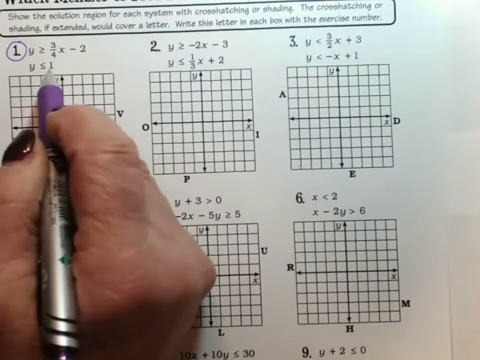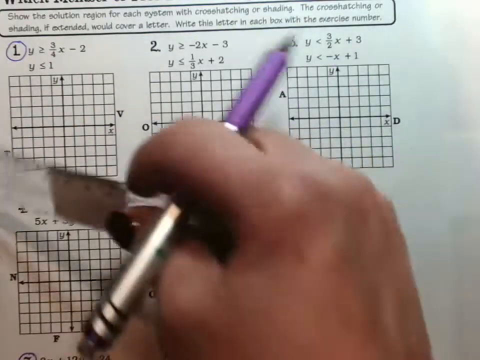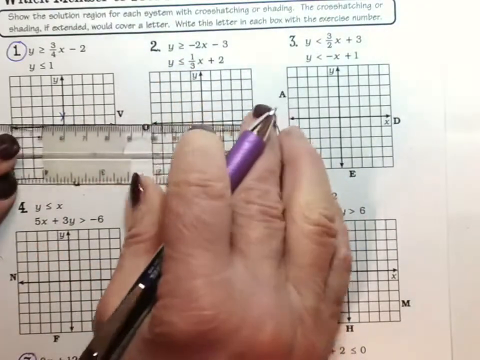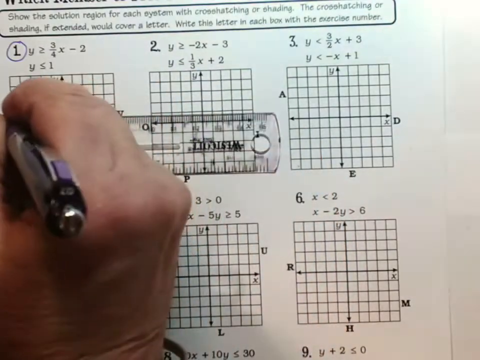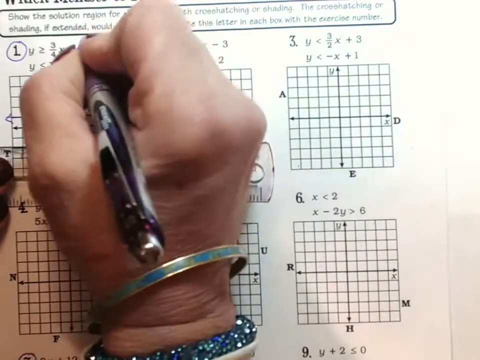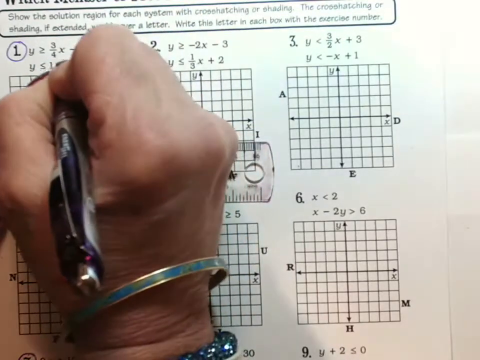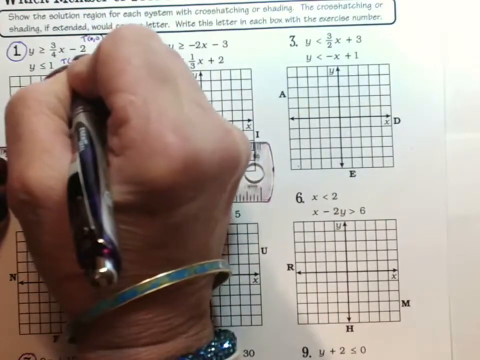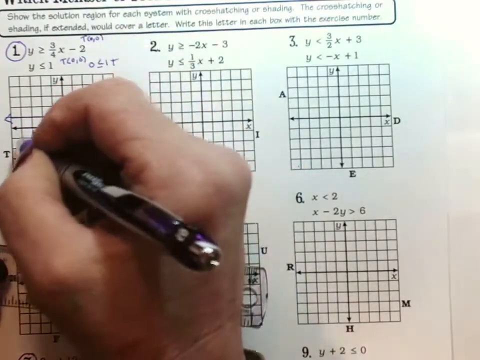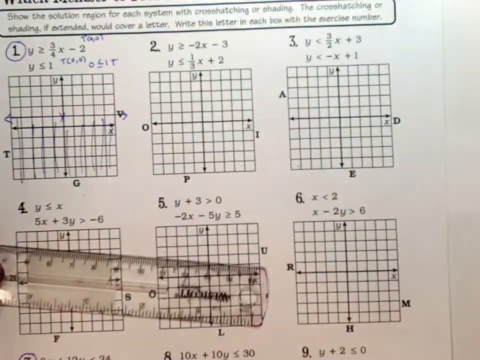Right? Well, y is less than or equal to 1 is going to be a solid vertical line going through 1. And if I test 0, 0, 0 is less than or equal to 1. That's true. So I shade the bottom.